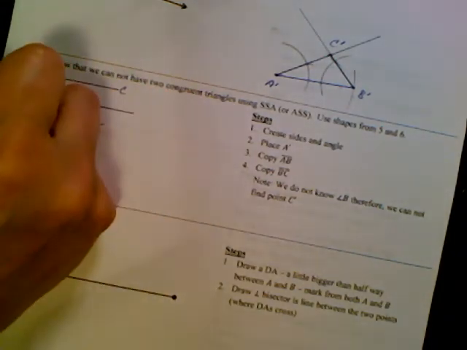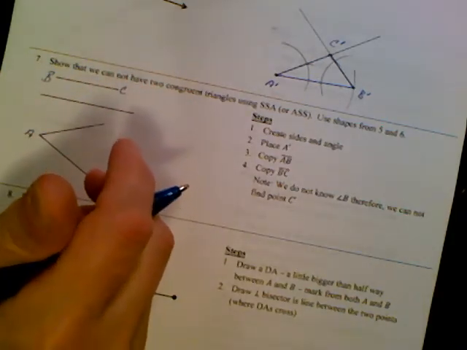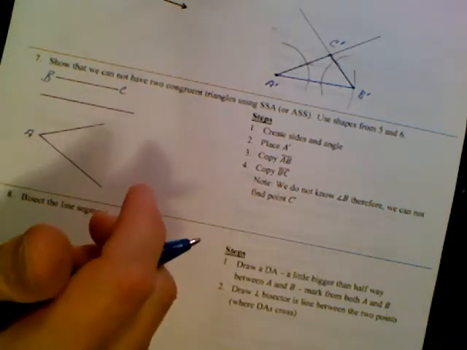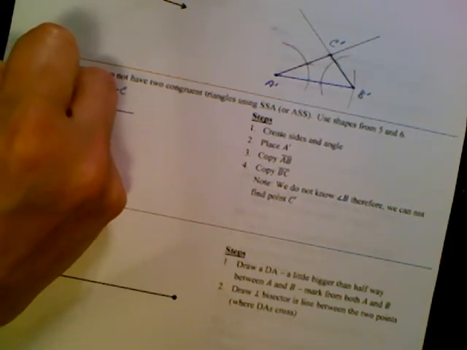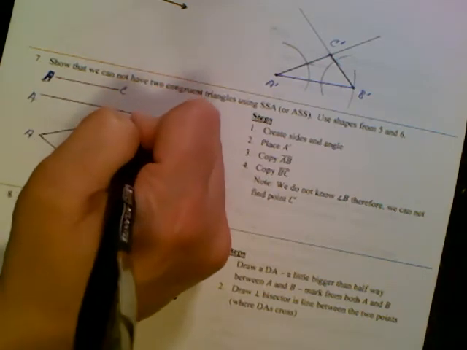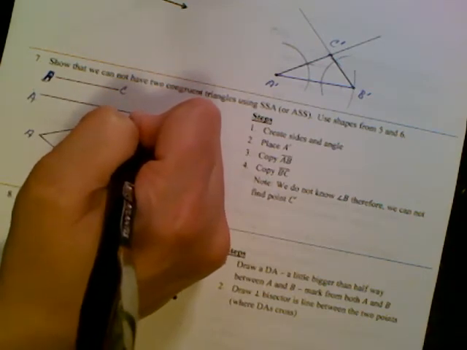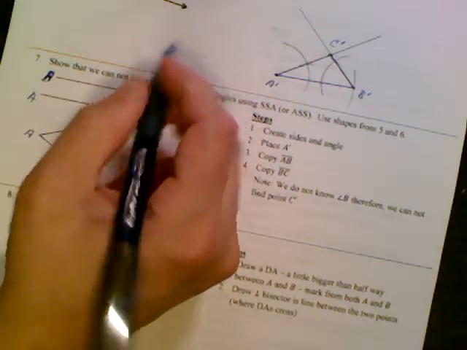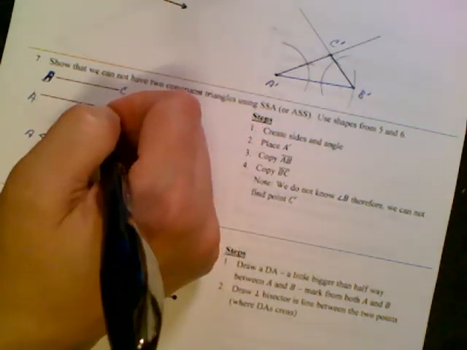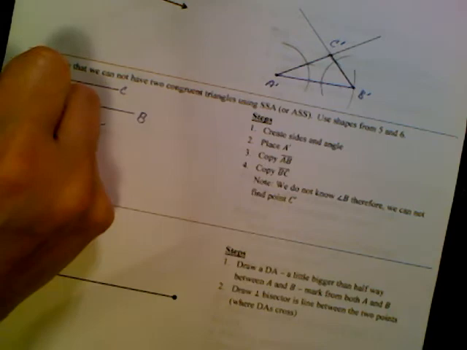This is A. Let's go back and change this. This is going to be AC, and this is going to be AB. And that's not right. That would be side, angle, side, right? So this should be, you're right, this should be BC. I was right. This should be BC and this should be AB.